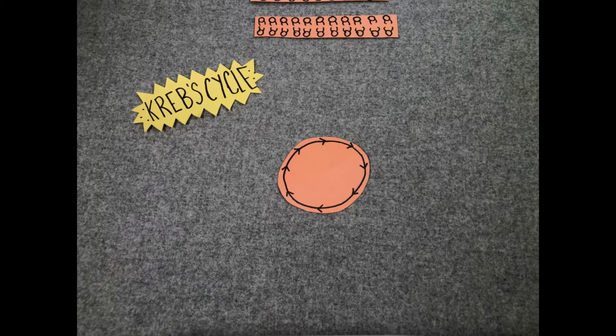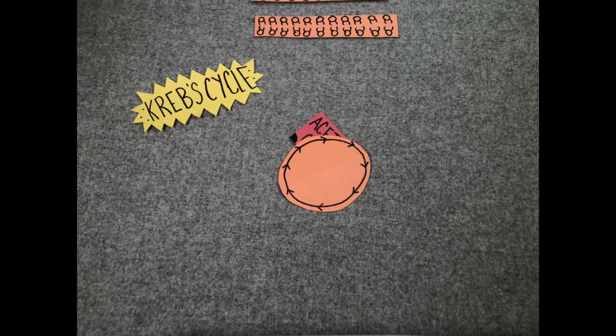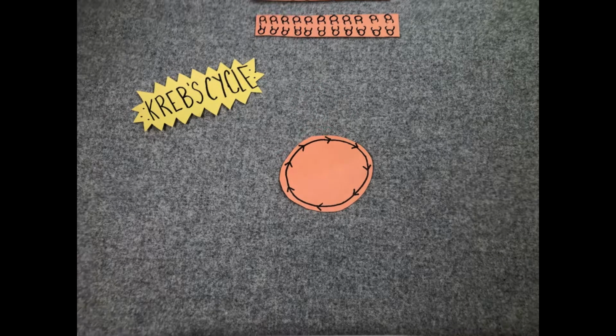The third step is called the Krebs cycle, or the citric acid cycle. Acetyl-CoA is a 6-carbon molecule, and that molecule has to be broken down in order to give us the energy that we need to power the last step.